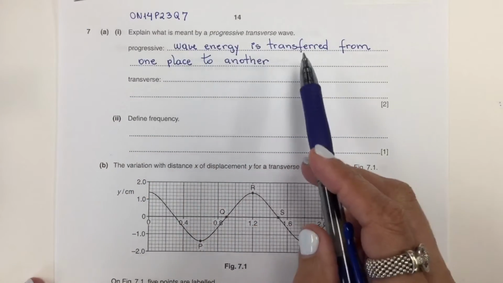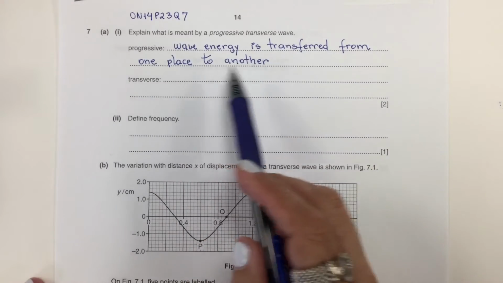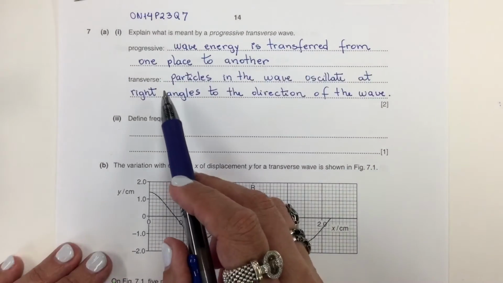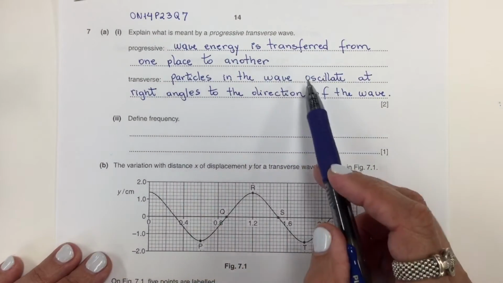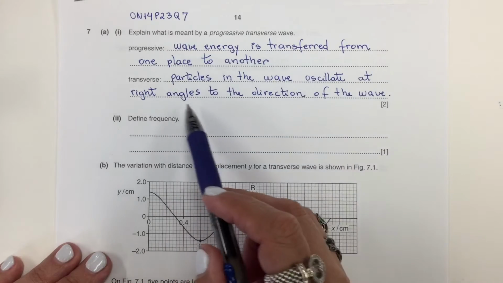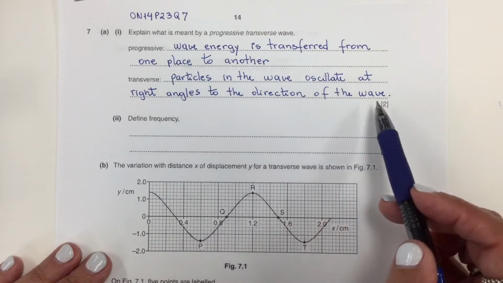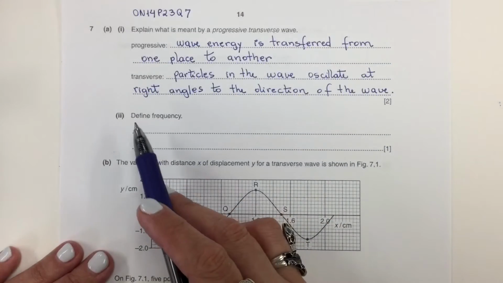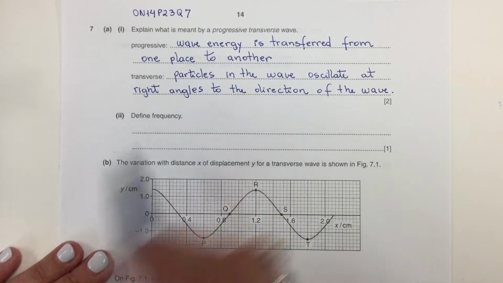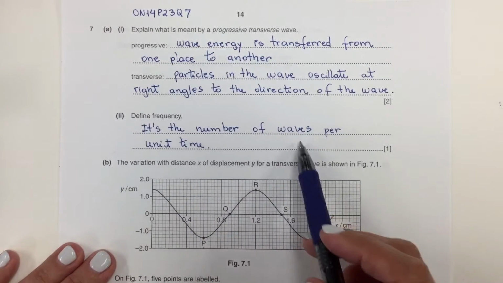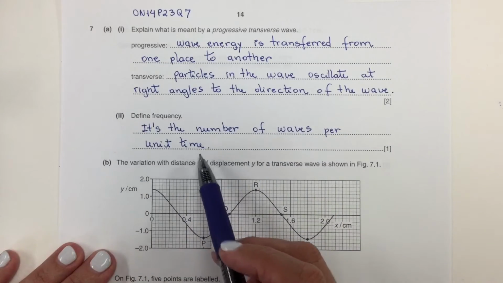In a progressive wave, energy is transferred from one place to another. In a transverse wave, particles in the wave oscillate at right angles, or up and down, to the direction of the wave. Next question, define frequency. It's the number of waves per unit time.